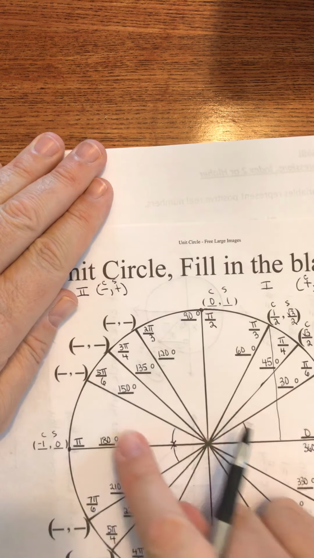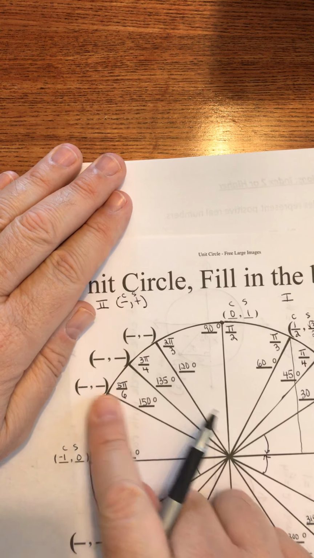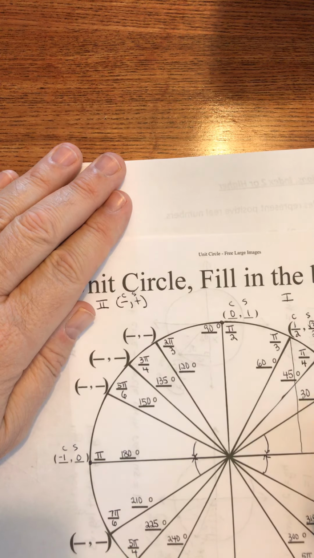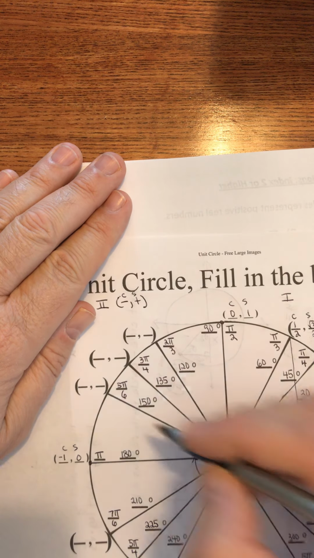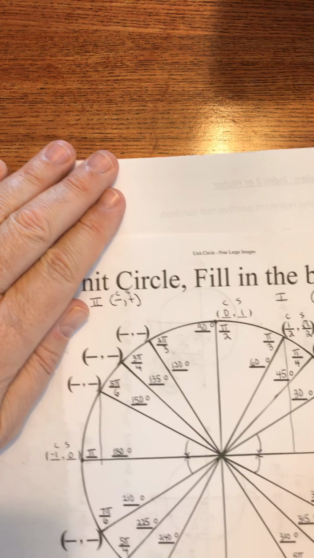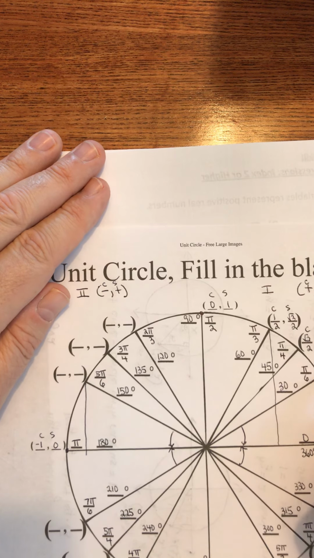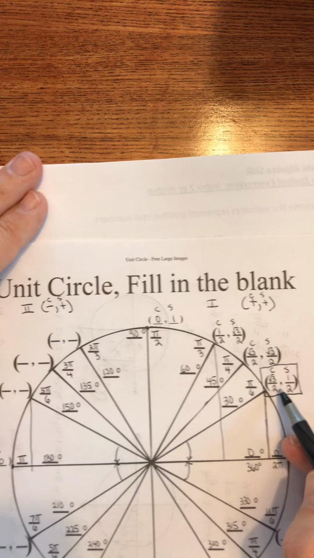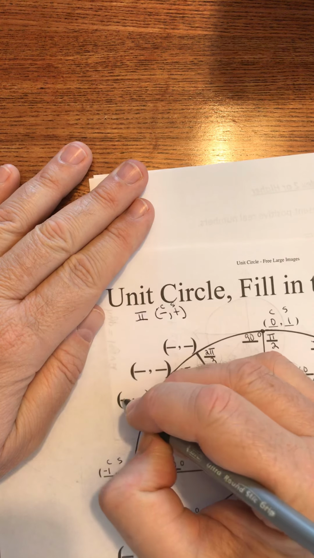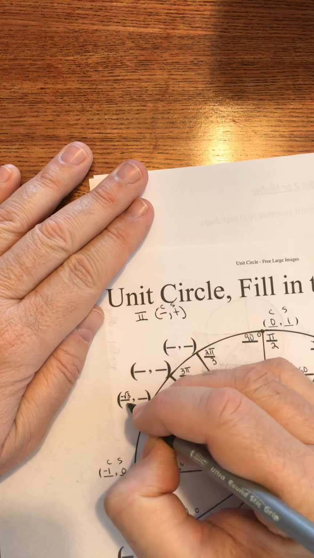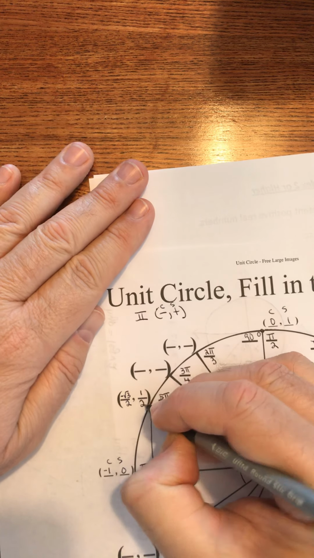Over here in quadrant 2, this 150-degree angle is similar to this one. It gives me a 30, 60, 90 right triangle, where the short side is your y and your long side is your x. I just take this ordered pair, put it over here, but change the x to negative, keep the y positive.